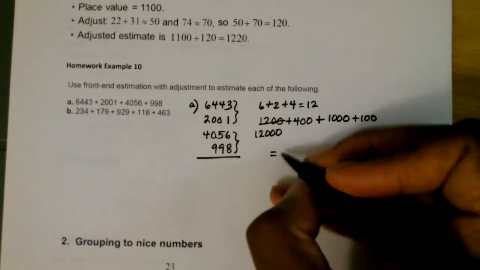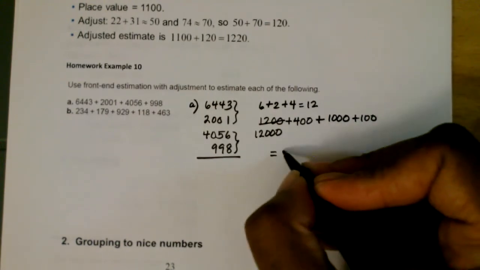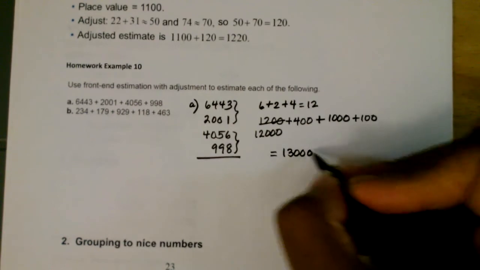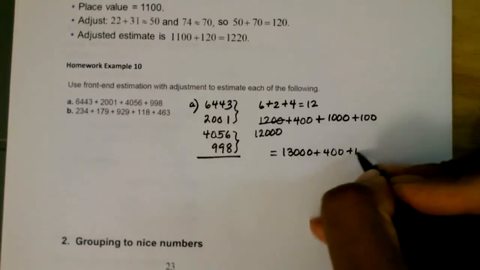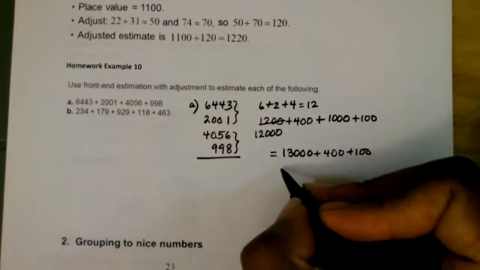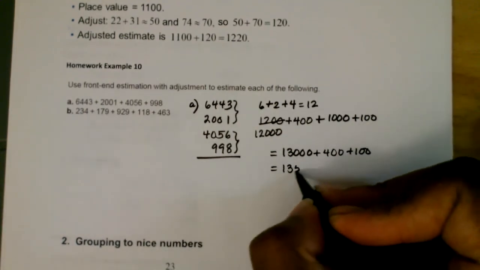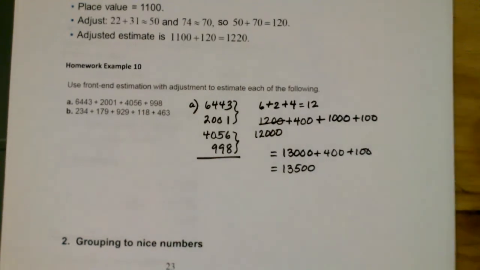So 12,000 plus 1,000 would be 13,000, plus 400 plus another 100 will end up being 13,500. So using front end with adjustment will be 13,500.